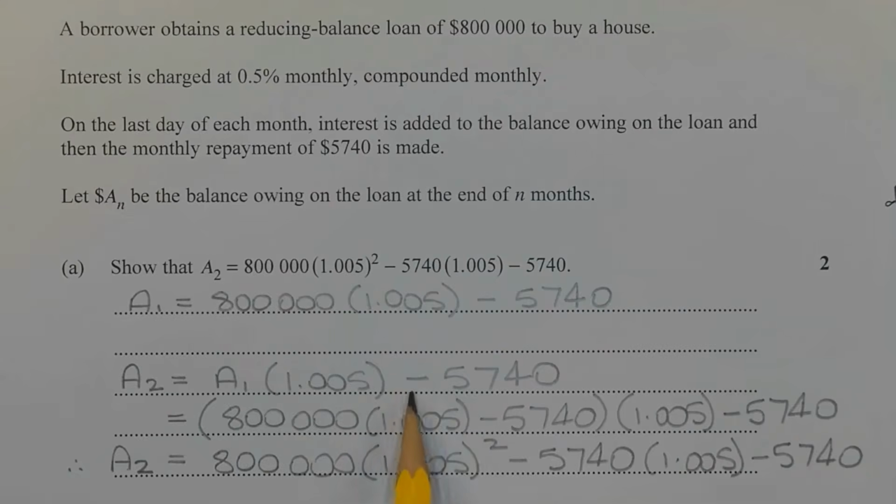And then we take away the second monthly repayment of 5,740. But we have an expression for A1. A1 is 800,000 times 1.005 minus 5,740. So in place of A1, I'm going to write the expression for A1. So we have A2 is equal to 800,000 times 1.005 minus 5,740. So I've placed that inside brackets there and there.